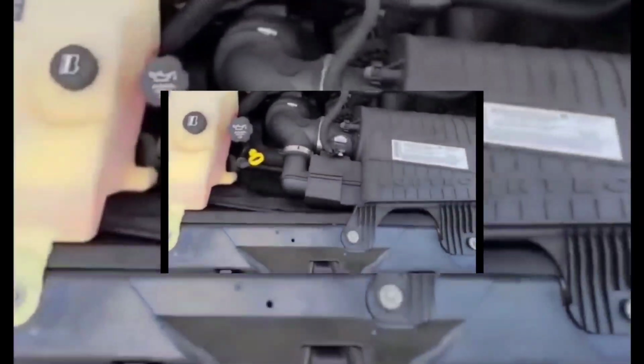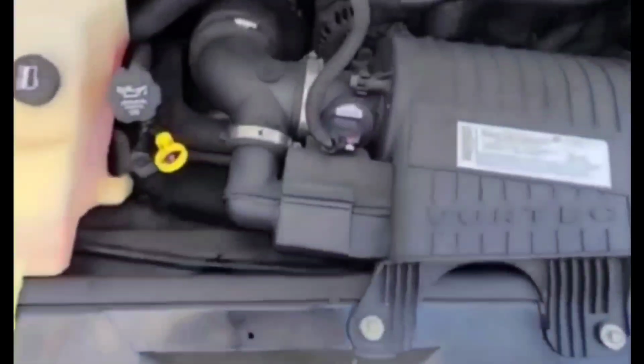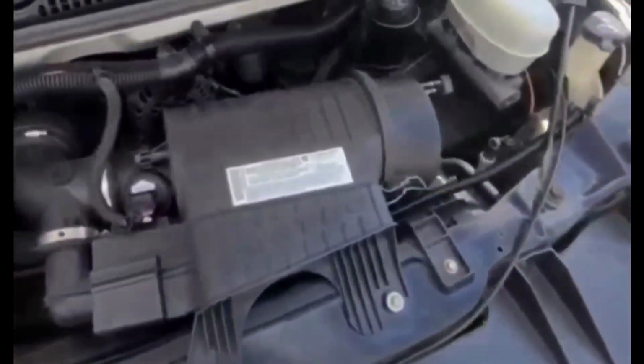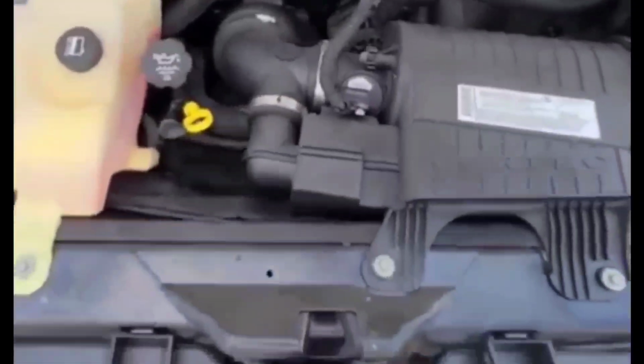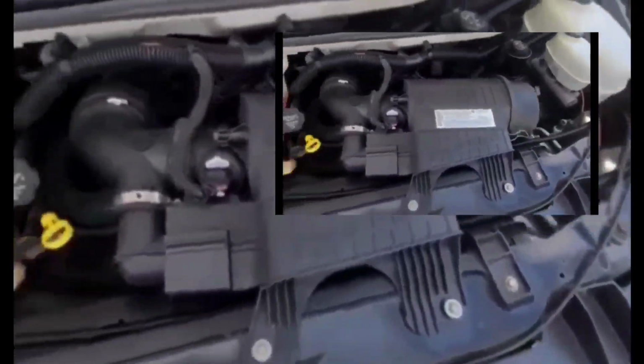This is obviously not one of those simple issues to determine, but those are the ways that you guys can try to fix your vehicle.